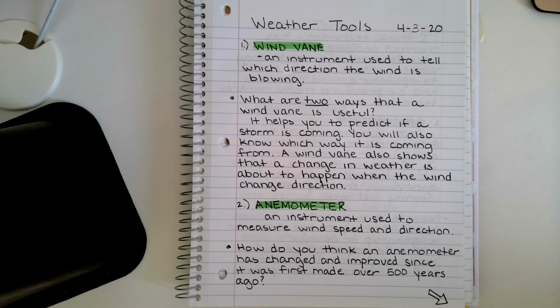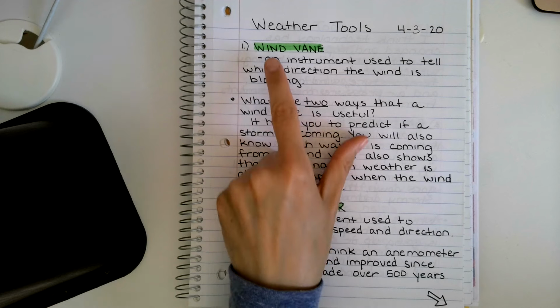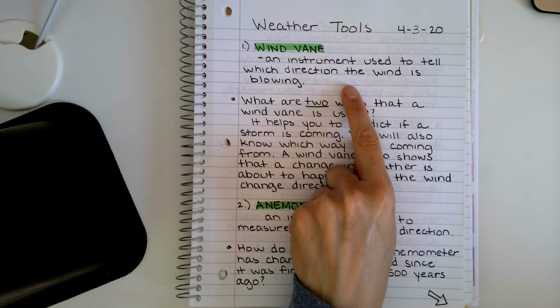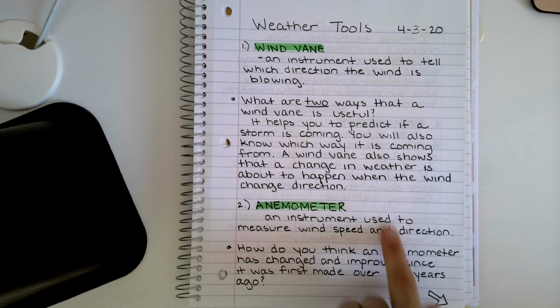So today you guys were continuing with the weather tools. And the first one you guys had was a wind vane. It's an instrument used to tell which direction the wind is blowing. So it's telling if it's north, south, east, or west.